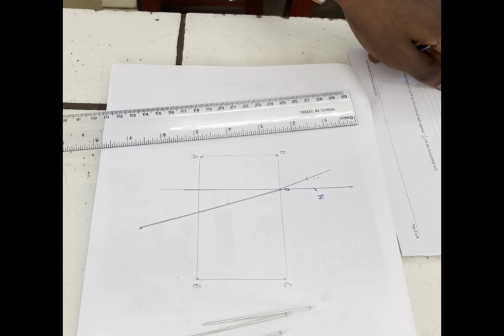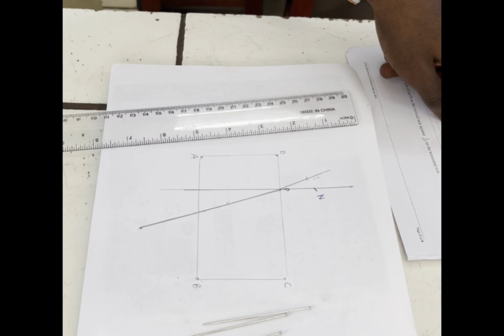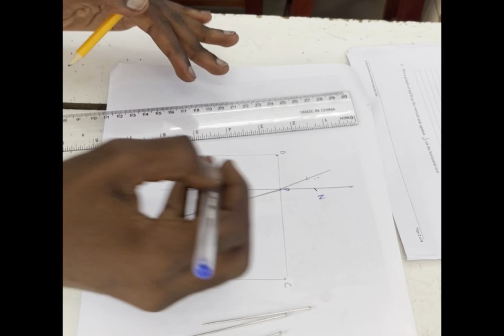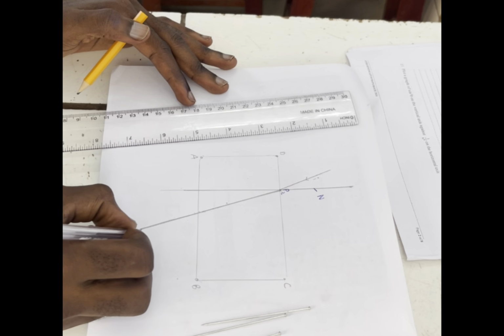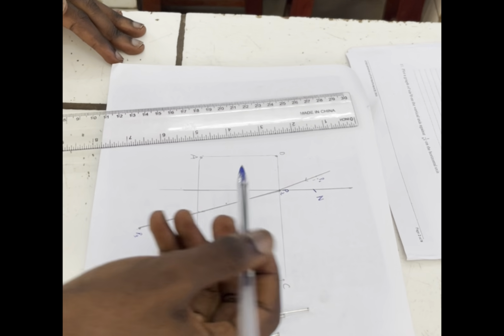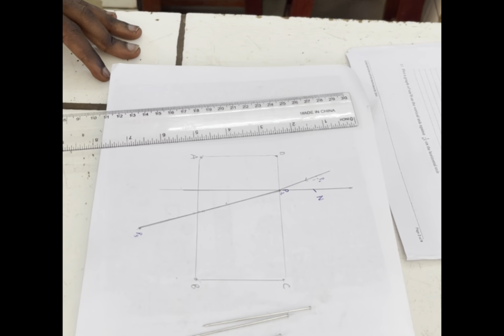Remove the glass block and pins and draw the refracted ray P2 and P3. So this is our P2, this is P3, here was P1. So this is the refracted ray P2, P3.